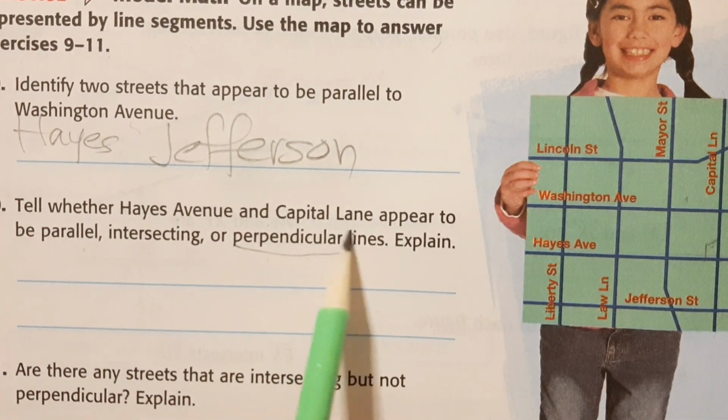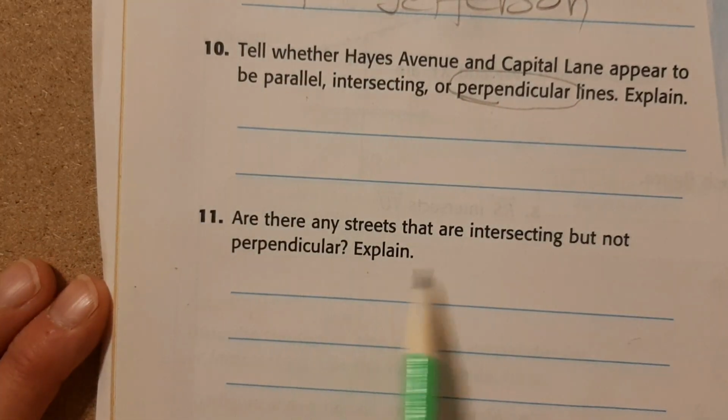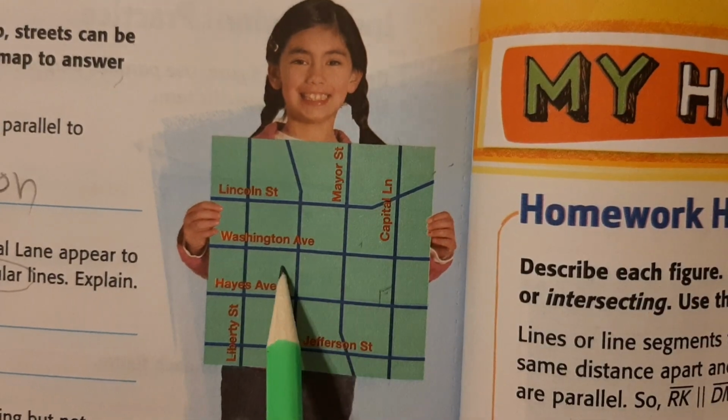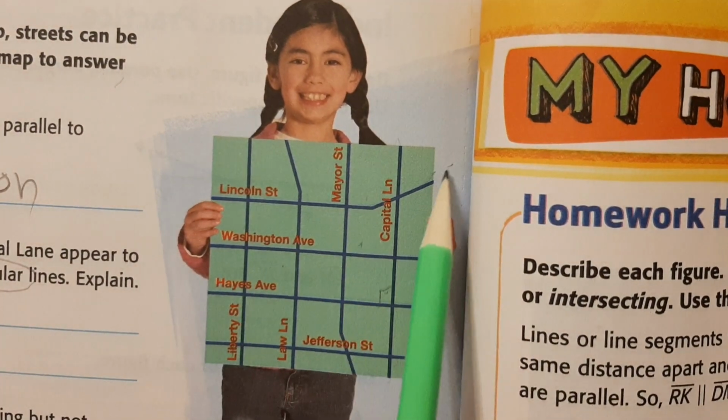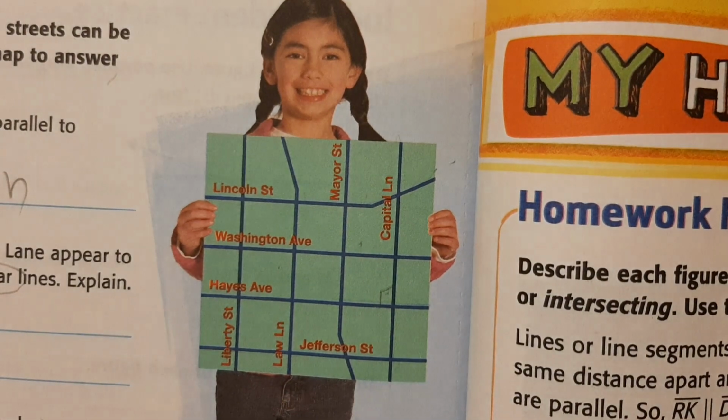Did you write perpendicular? Then you would have been right. They are perpendicular. Then it says, are there any streets that are intersecting but not perpendicular? Explain. Well, we just did that, didn't we? Because over here we said Washington Avenue and Lincoln Street are not parallel because they are not always the same distance apart.